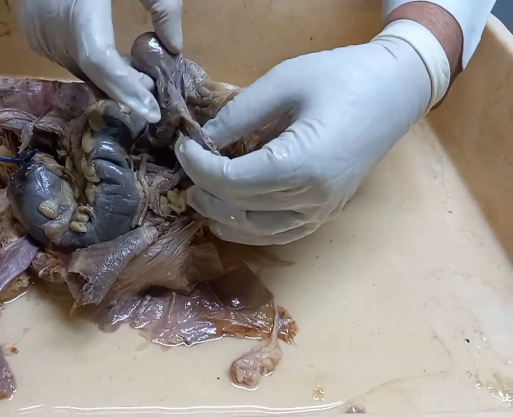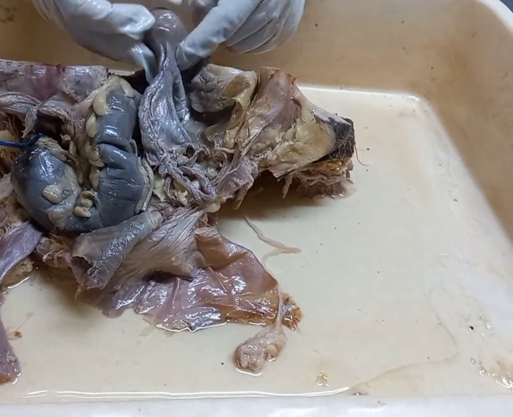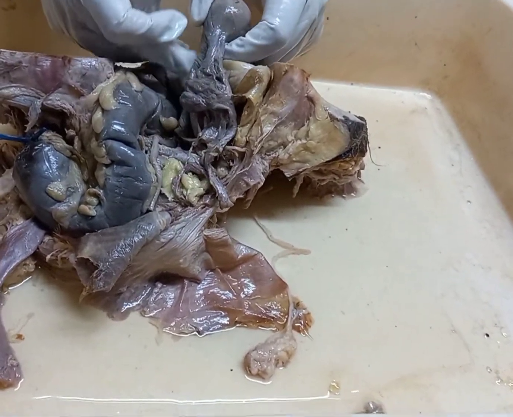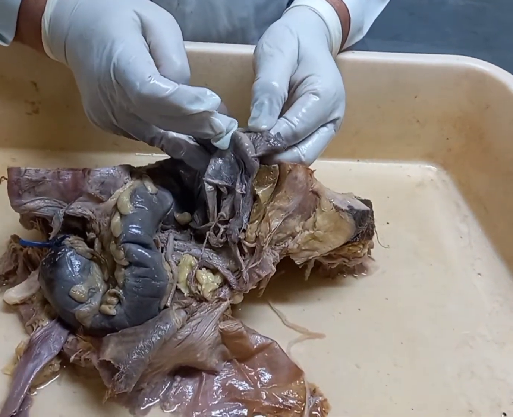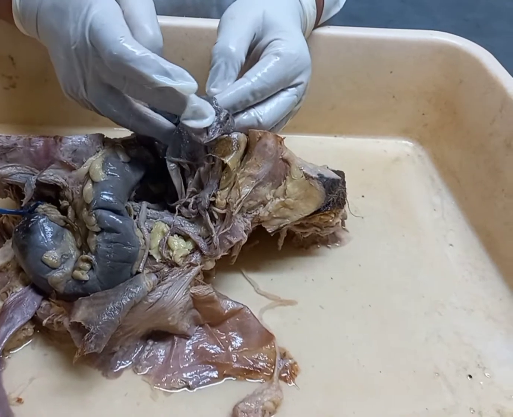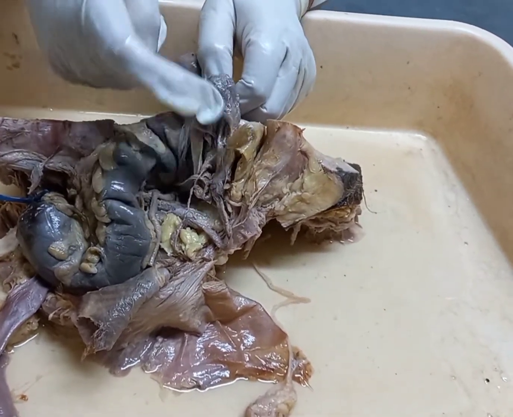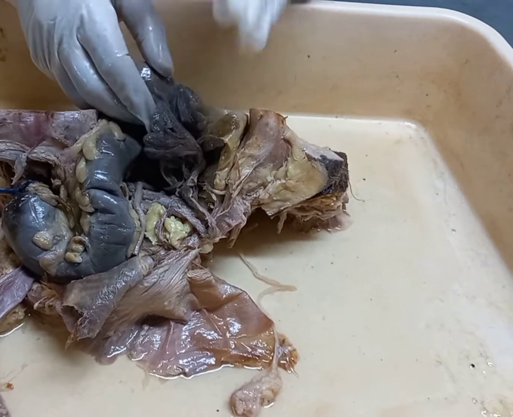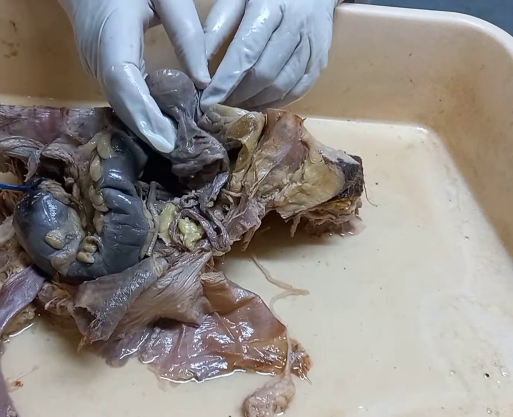So the ovarian artery will come from the suspensory ligament from the lateral side, and the uterine artery will come along the lateral border of the uterus and then run into the fold of the peritoneum just below the fallopian tube. The ovarian and uterine arteries then anastomose in the fold of the peritoneum.